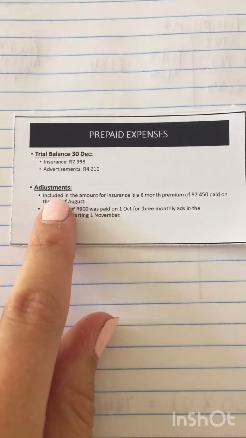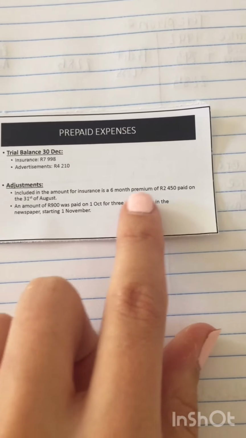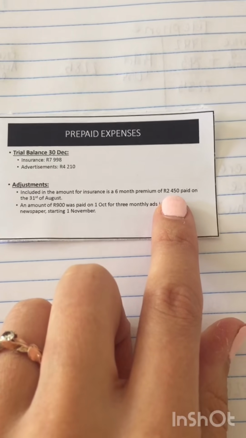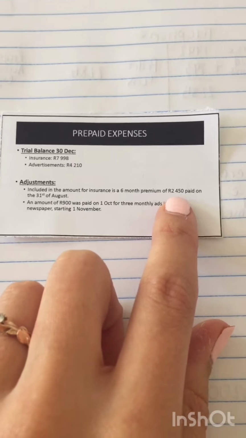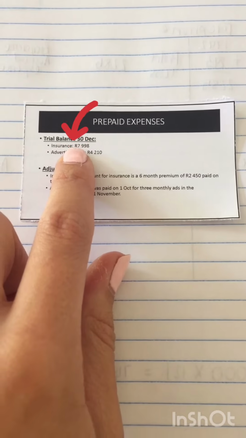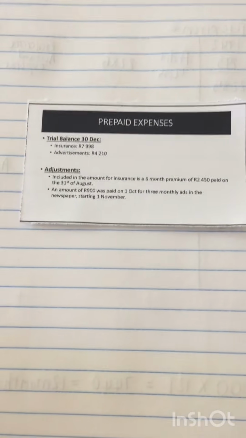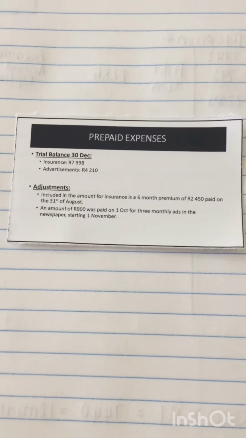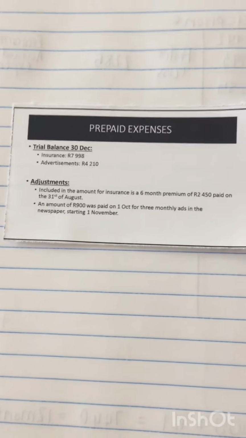The first one says included in the amount for insurance is a 6-month premium of $2,450 paid on the 31st of August. That means the 2,450 is already in that amount. And I don't know whether it's a problem or not. I'll have to go and look and figure it out to see if the 2,450 is a problem.